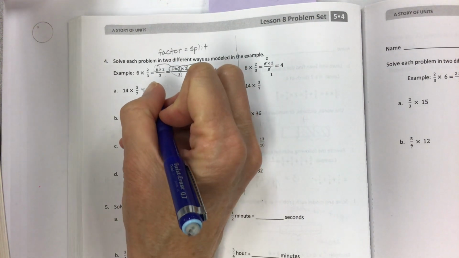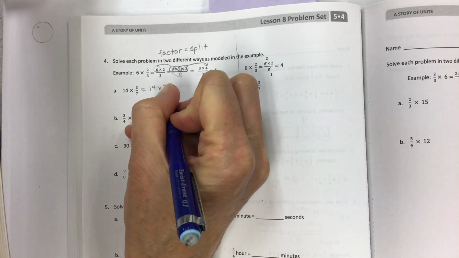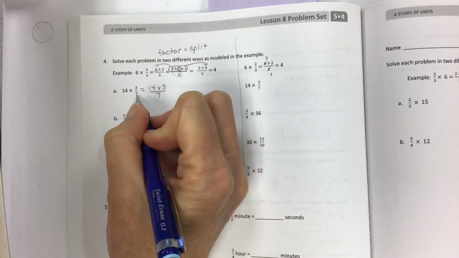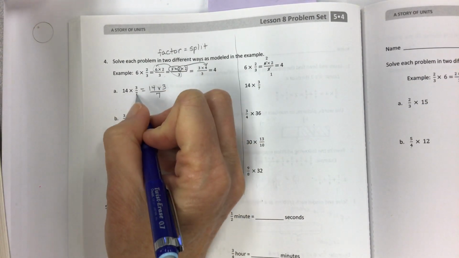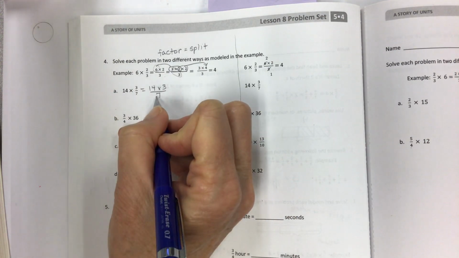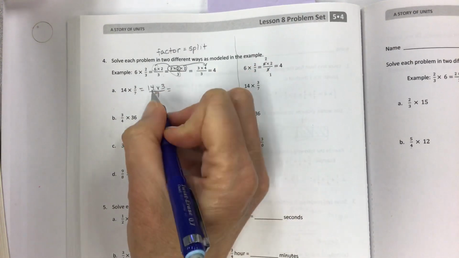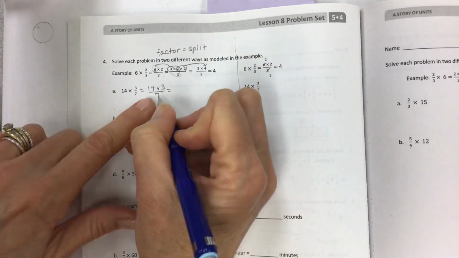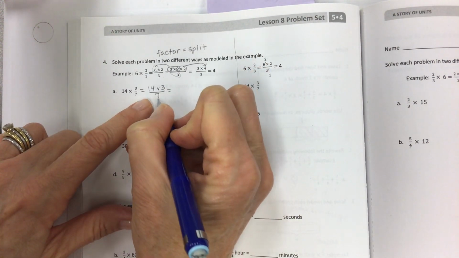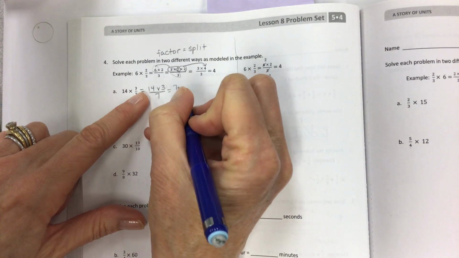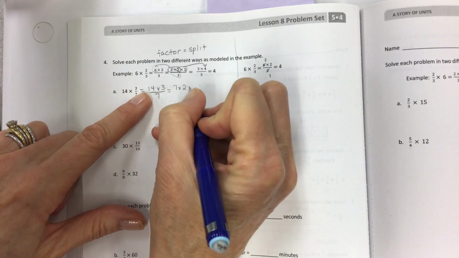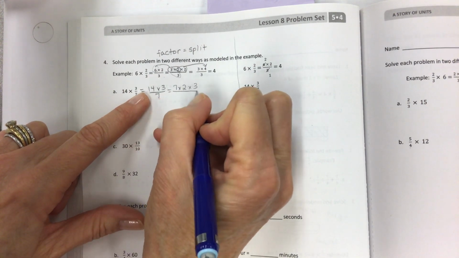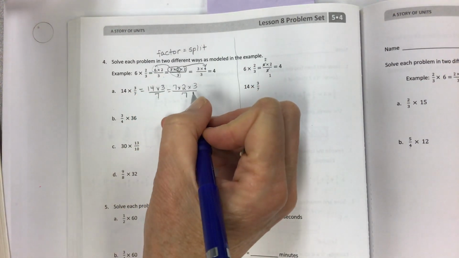So for the first one, we're going to do 14 times 3, just like we did here, and put that over 7. Remember, 7 is our denominator because it would be 7 times 1, which is 7. Then we're going to split apart anything that you can. 14 can be split, and you want to look for factors that include this denominator. 7 times 2 makes up 14, but don't forget the 3, because that is also still a factor, over 7.